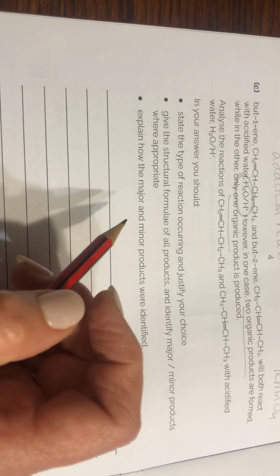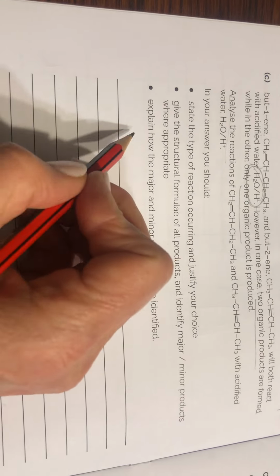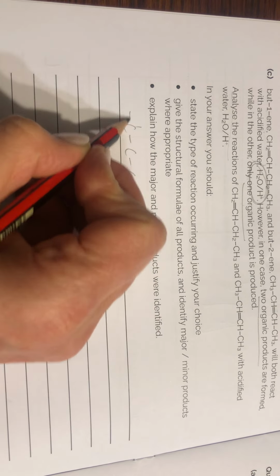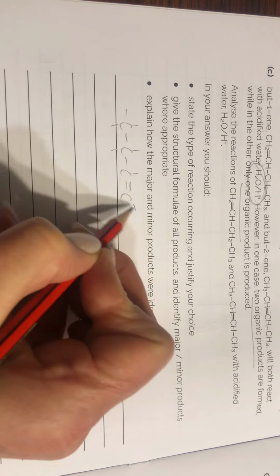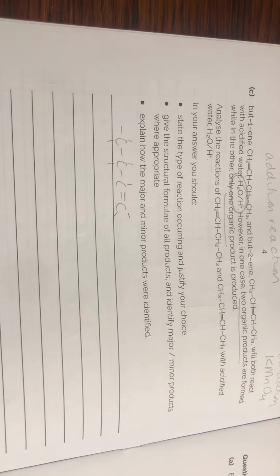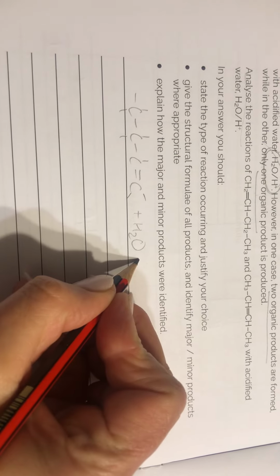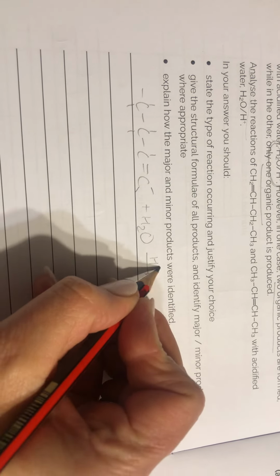Freddie, stop it. When doing any question in chemistry, I suggest that you start with the equations or the pictures. That will always help you. So if I start with but1-ene, and again, I'm not going to draw the H's in, but you must do that in your actual exam, and I'm going to add H2O with an acid catalyst.